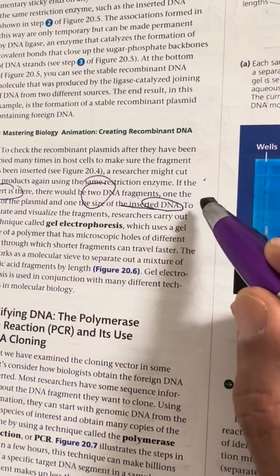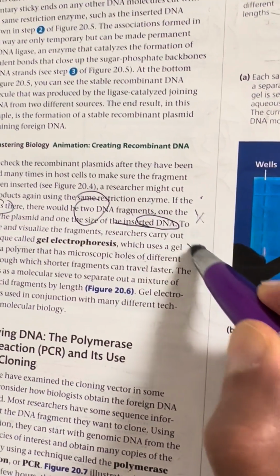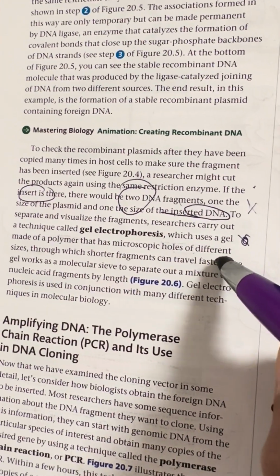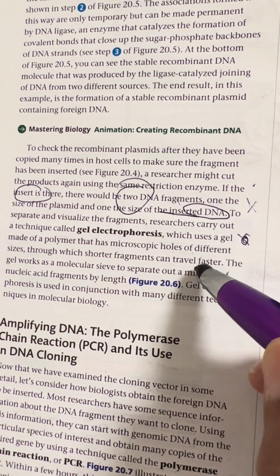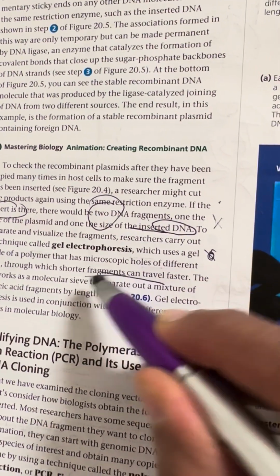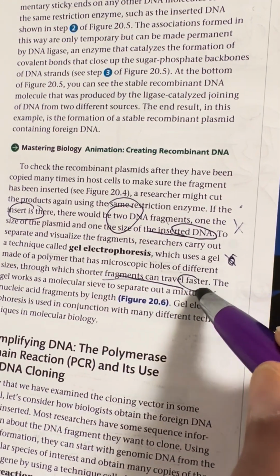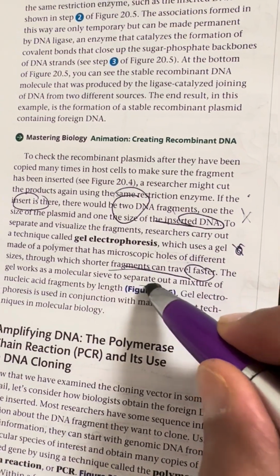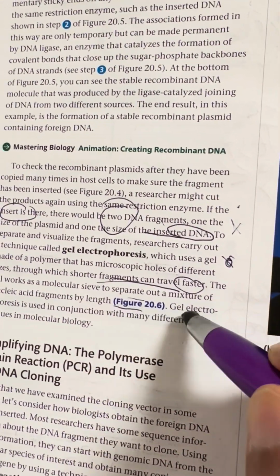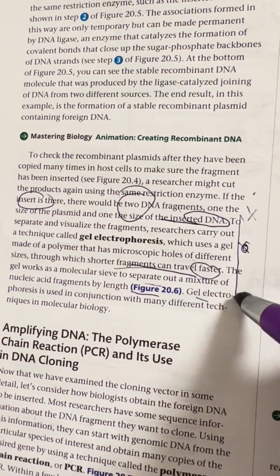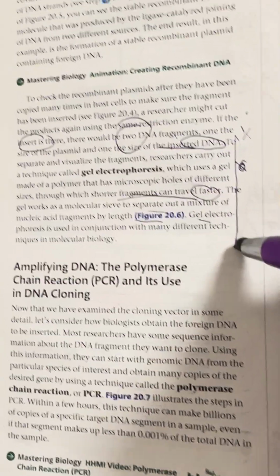And then that means, how do you know you have two fragments? You use gel electrophoresis, in which the shorter fragment, which is usually going to be the insert, will travel faster and help separate the fragments by length. That's typically how it's done, okay?